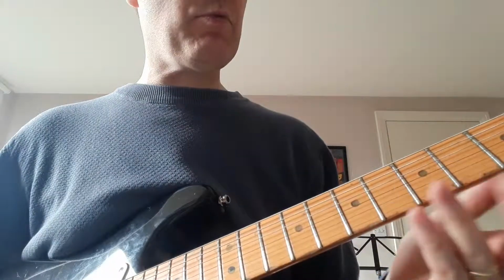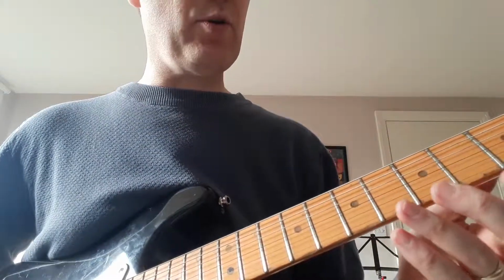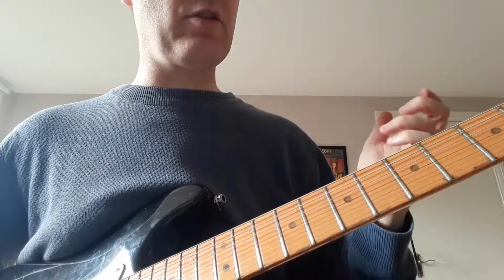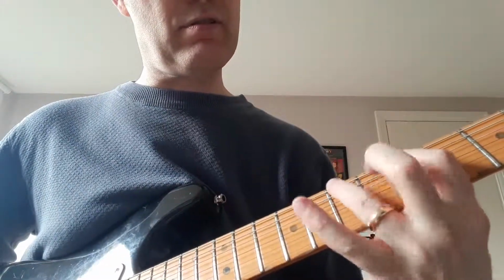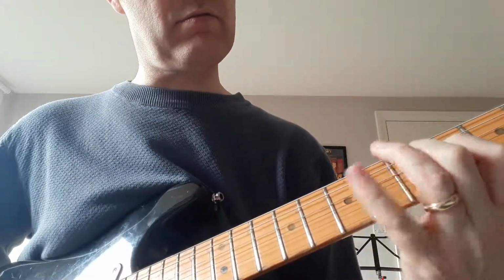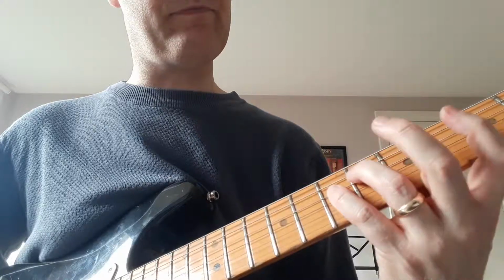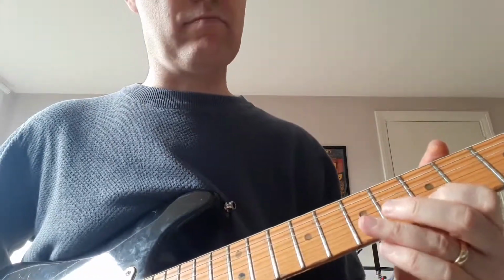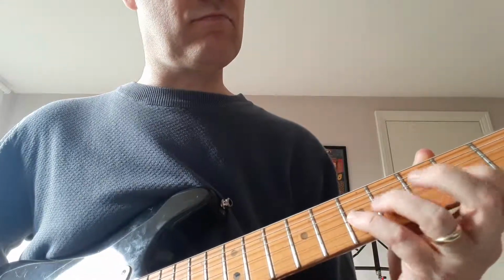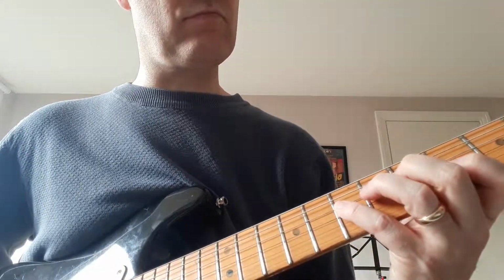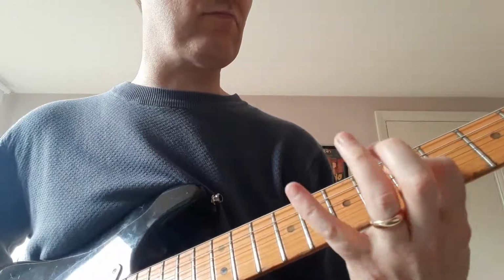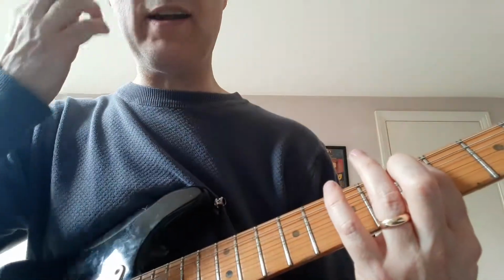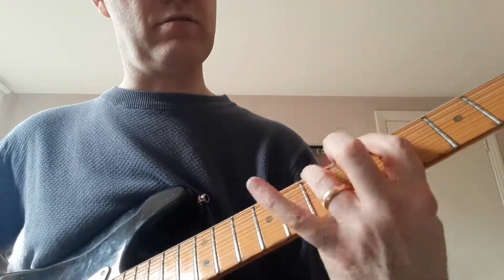And that's basically what makes up the sound of the Dorian mode. So again, play it in octaves, and break it down into fragments.